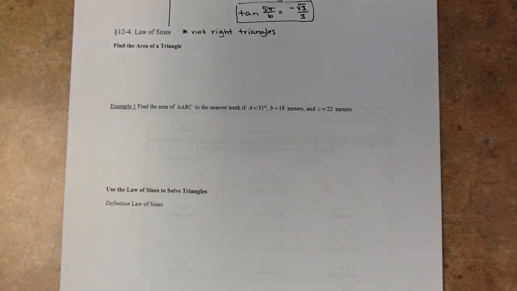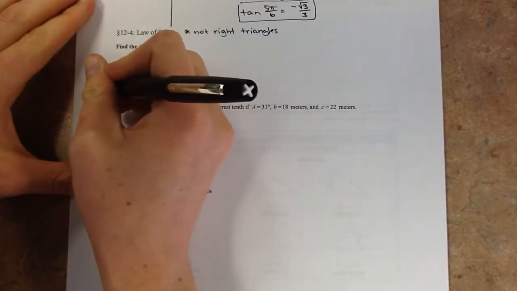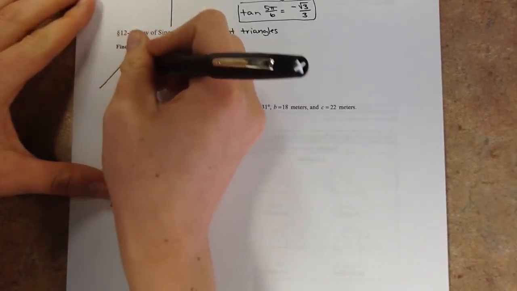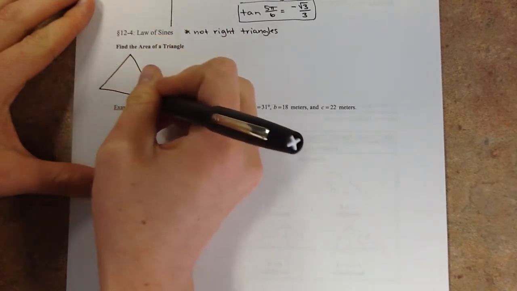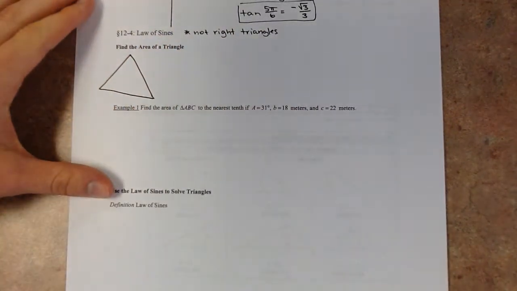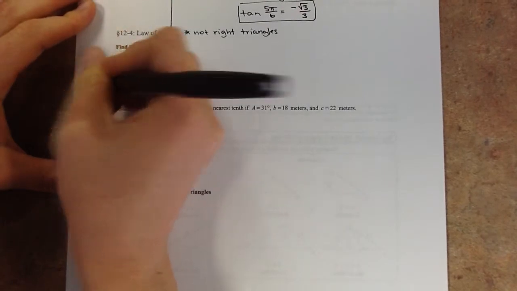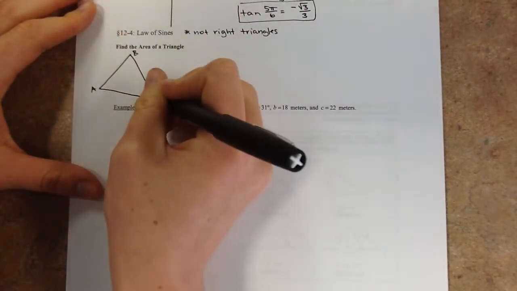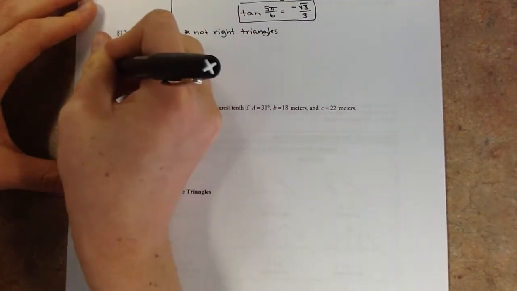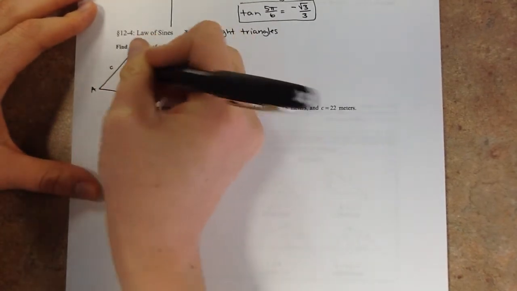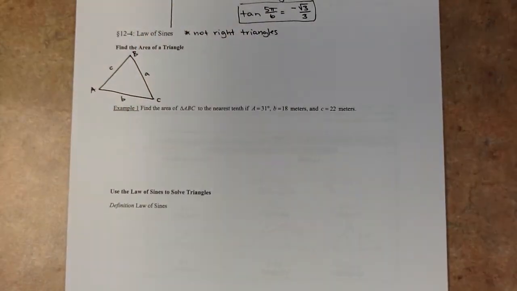So let's say we're given any old triangle. Say it looks something like this. Just any triangle, no right angles. So we still label A, B, and C, and then you'll have side C, side B, side A. We've still got all that going on.